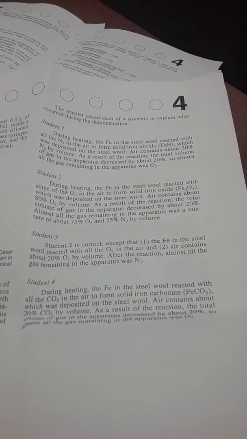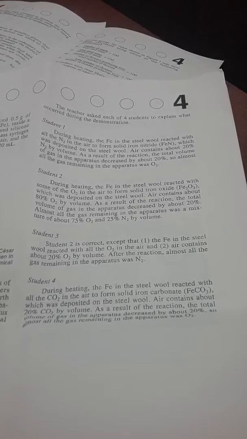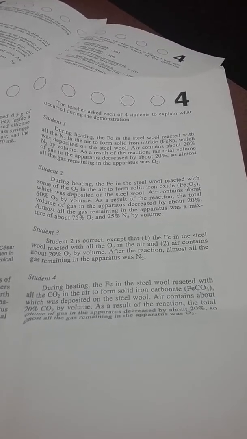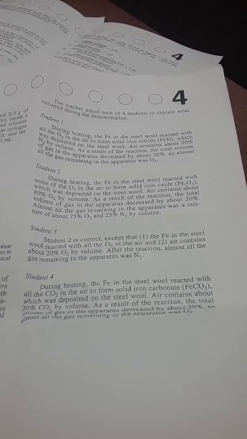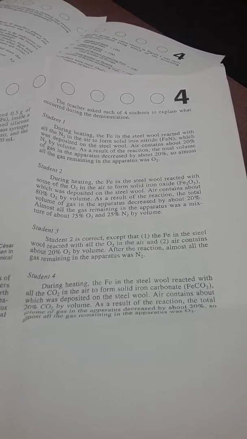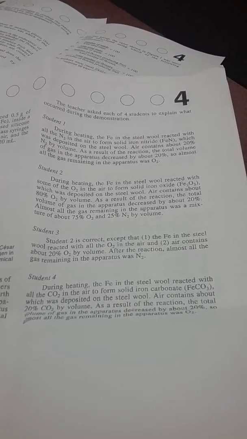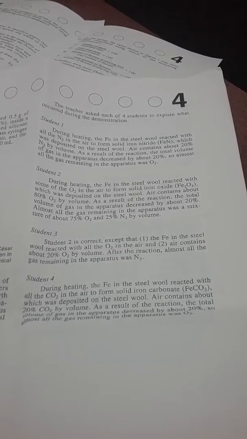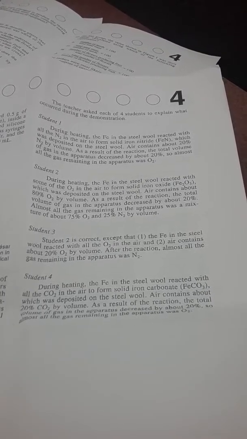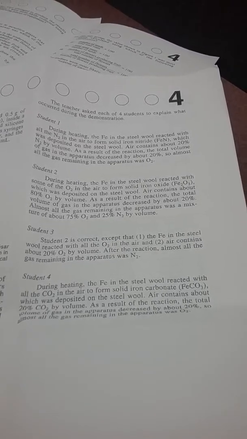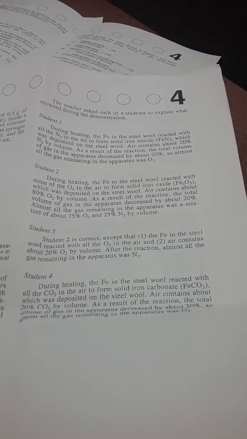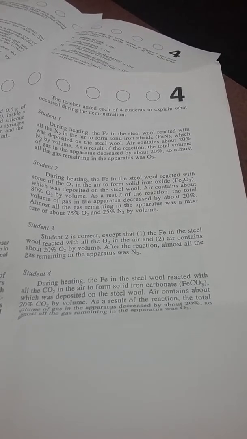As a result of the reaction, the total volume of gas in the apparatus decreased by about 20%. Almost all the gas remaining in the apparatus was a mixture of about 75% oxygen and 25% nitrogen by volume.